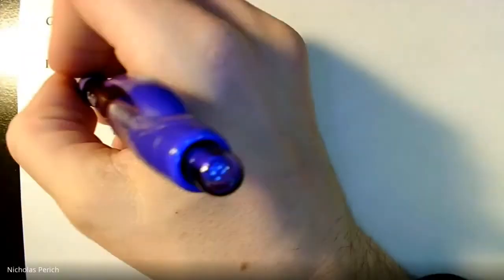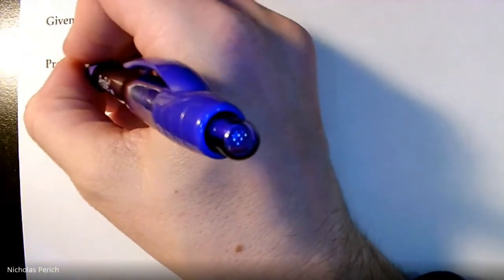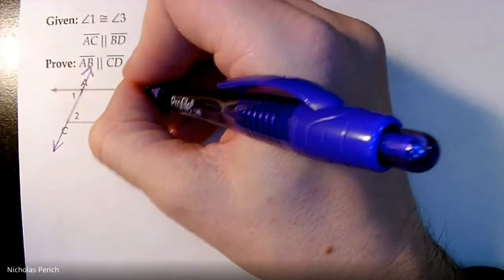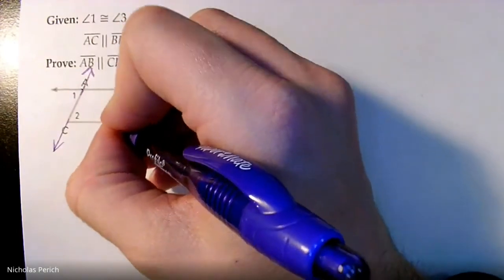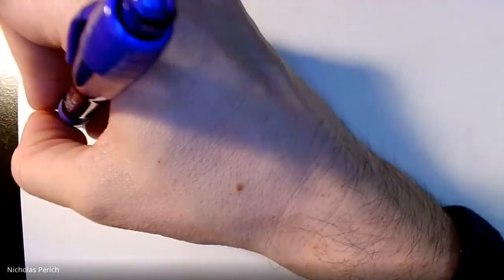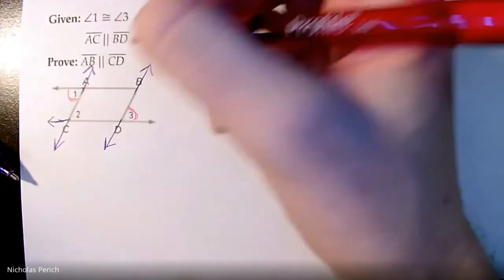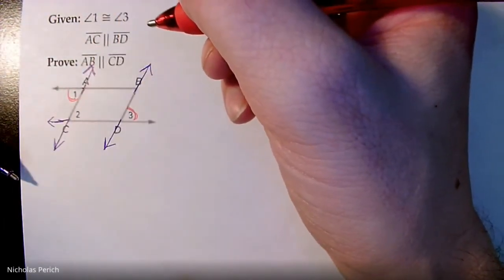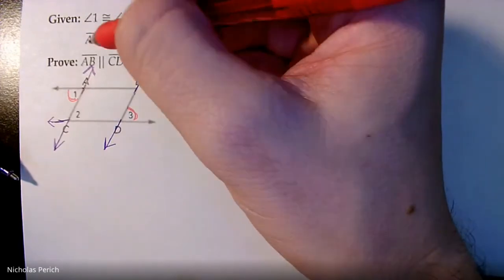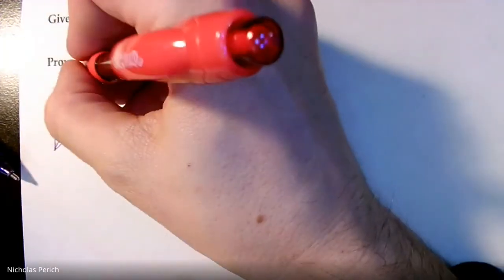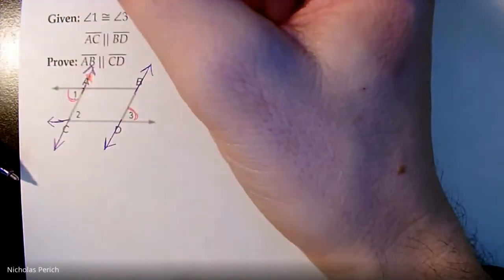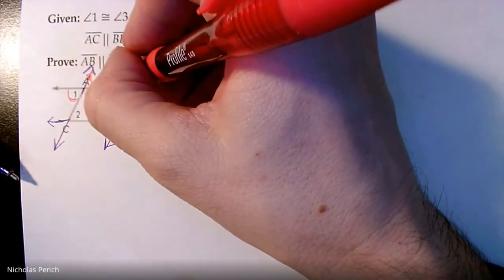When I see these, I like to extend the lines out a little bit more so it helps me see it. Although it's not necessary, it just helps me in my difficulty to focus. What am I told? I am told that 1 and 3 are congruent. I'm also told that AC, which is this guy, and BD, which is this guy.